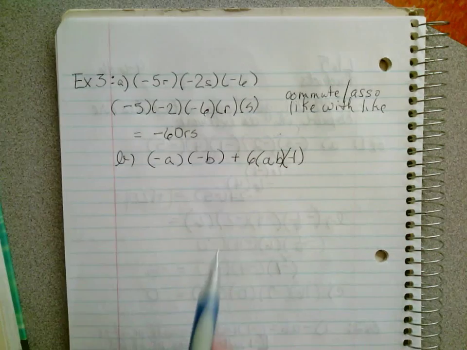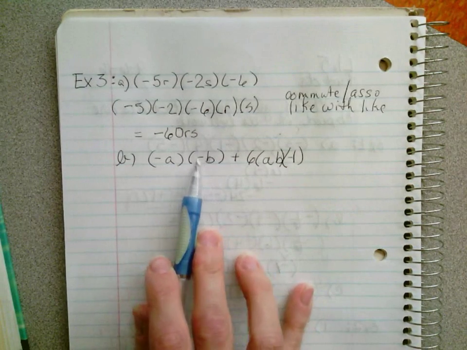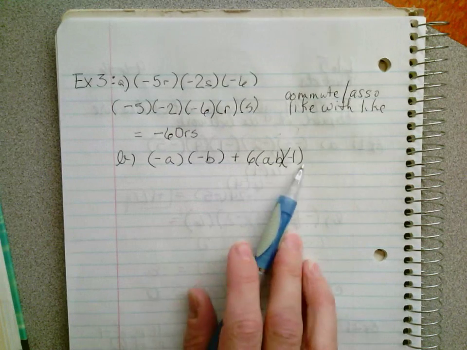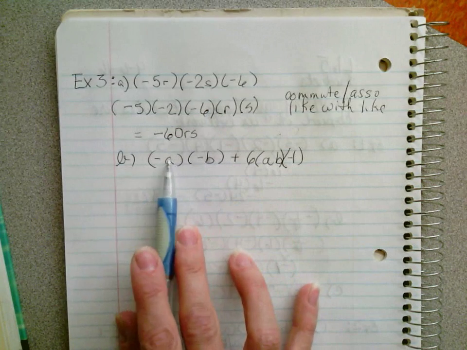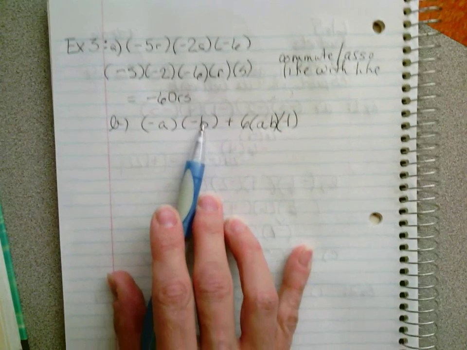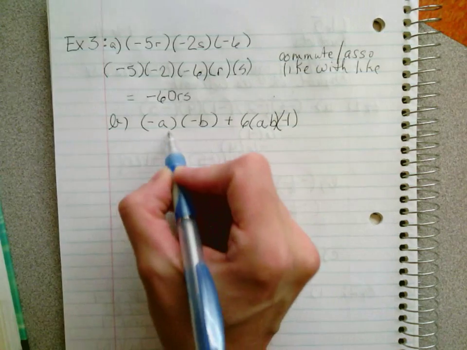Okay, so the product of this added to the product of that. Work each piece separately. Negative AB times negative AB is what? Positive AB, good.